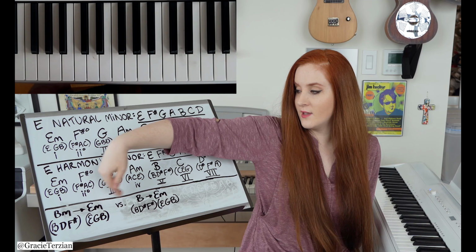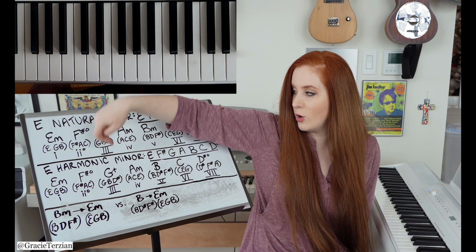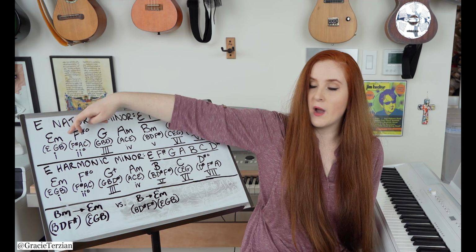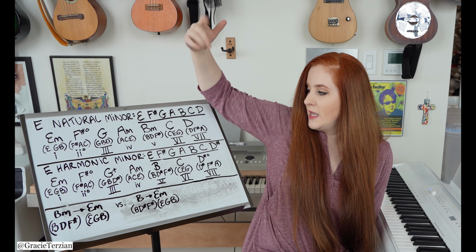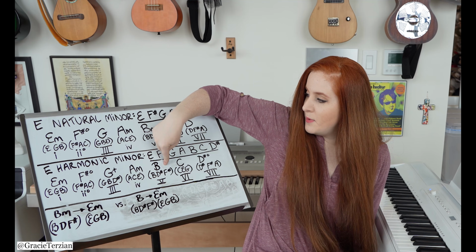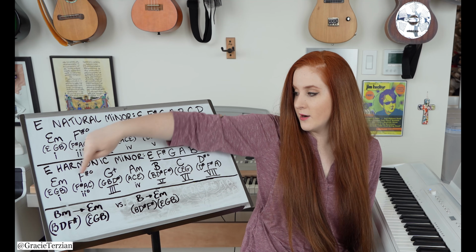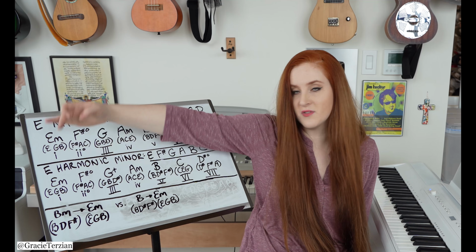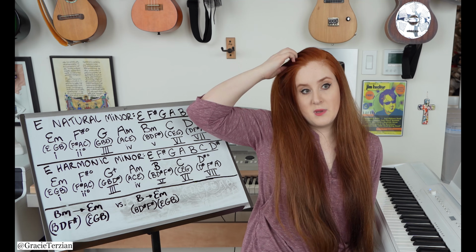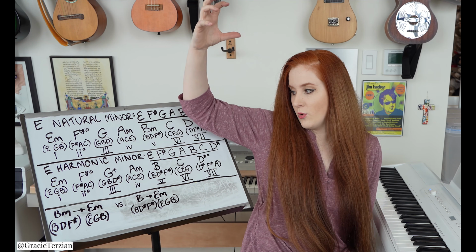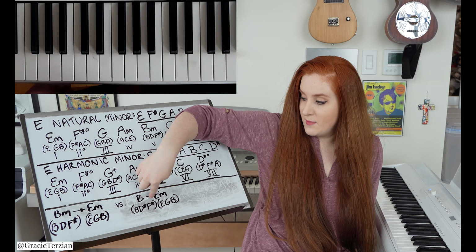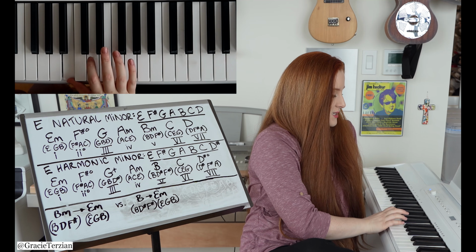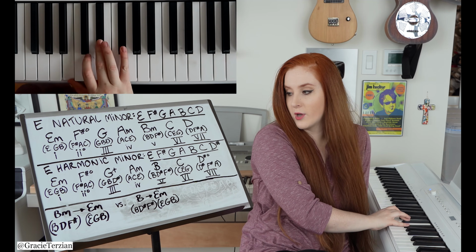So B minor has a dominant function. It's leading us back home to the tonic, which is E minor. It's doing a good job of that. But now let's compare B major to E minor as a dominant. So now we're looking at B major to E minor. This is also going to serve a dominant function, but let's see if it's maybe even a stronger dominant chord, okay? So now we have B major, which is B, D sharp, F sharp, okay?